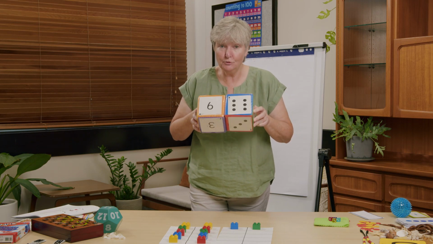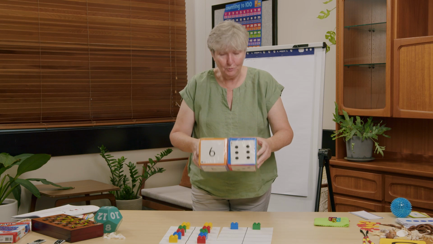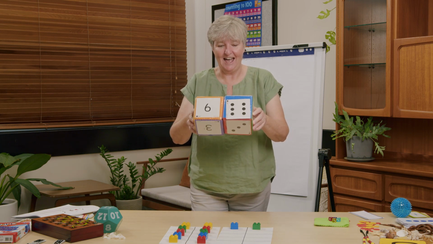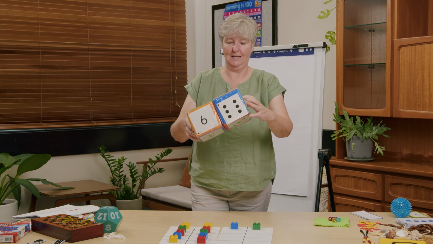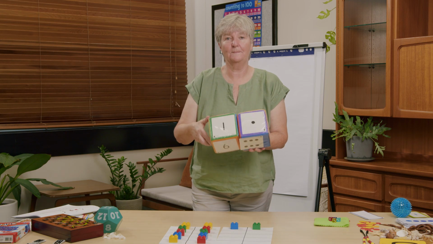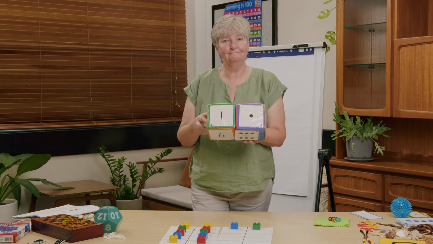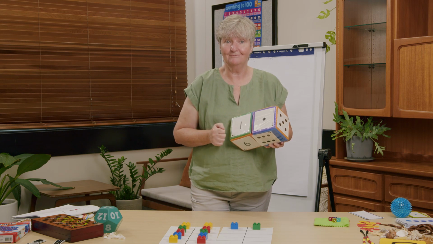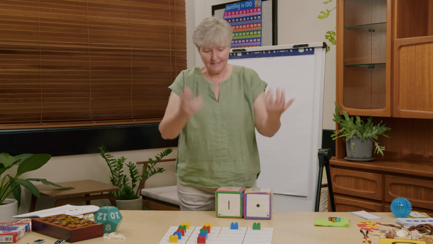And when I have 2 dice and I roll them, the highest number I can get is 6 and the lowest number I can get is, whoops, there they are, 1. But because I've got 2, it's 2. All right, so let's try rolling our dice.